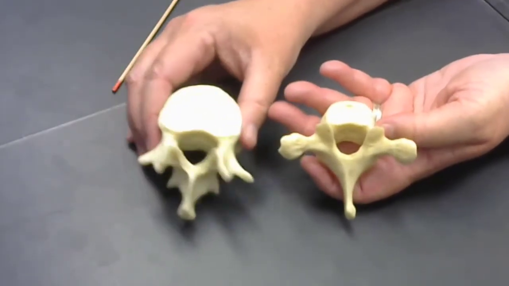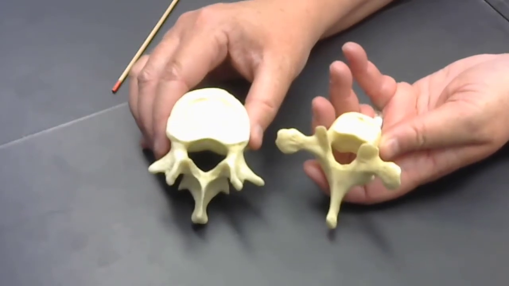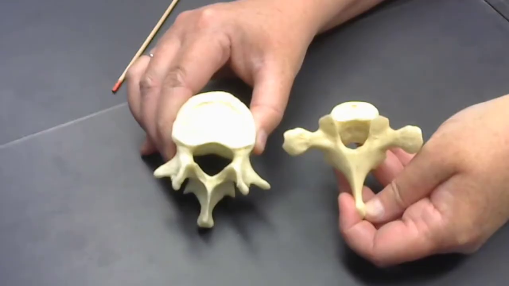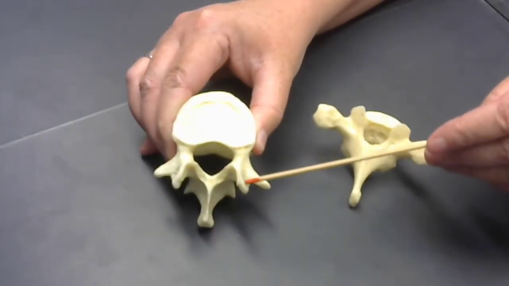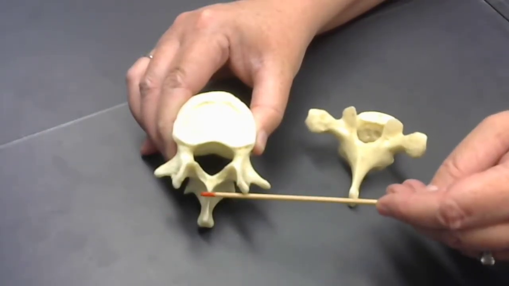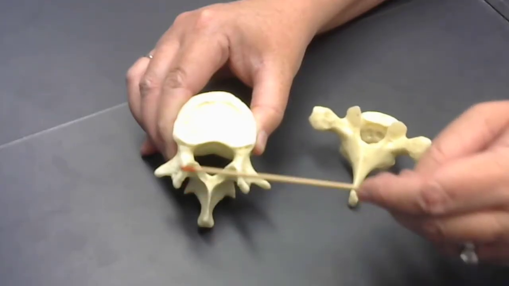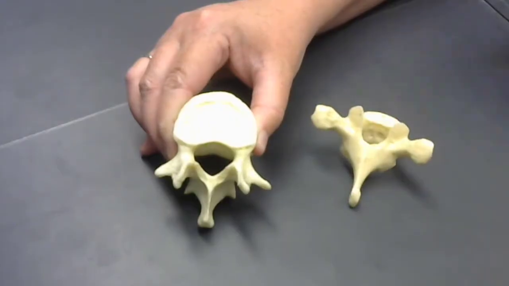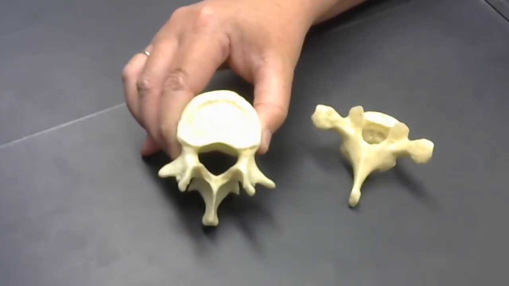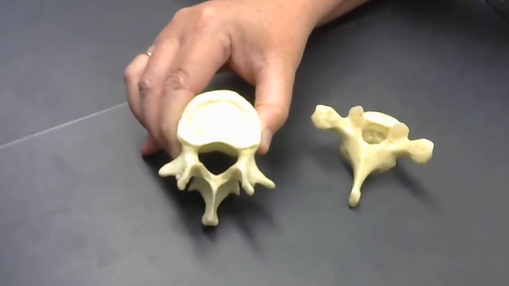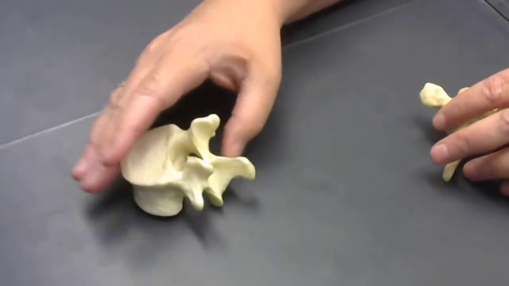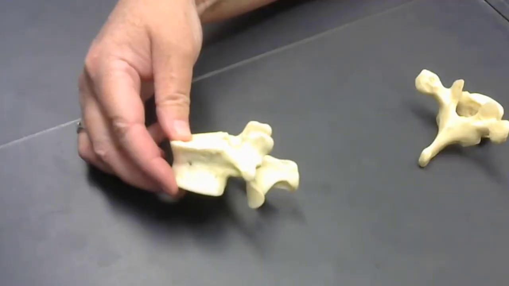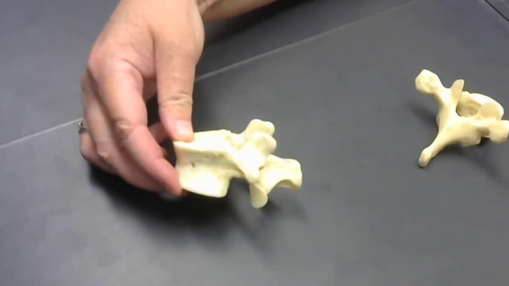If I hold these just right, can you kind of see that there's 5 horns? 1, 2, 3, 4, and 5. There's kind of 5 horns there. And the spinous process looks like a moose horn. The spinous process is rounded and goes straight posterior.